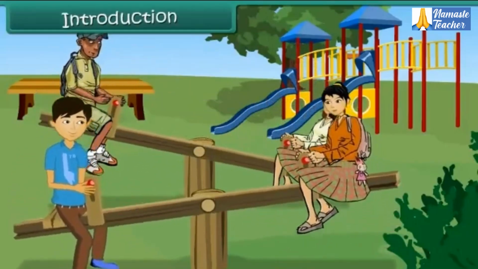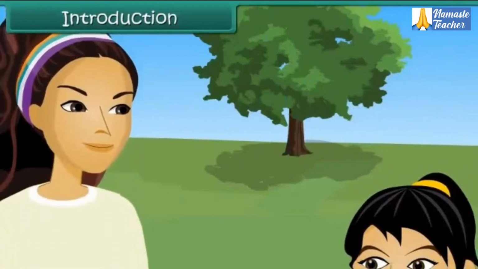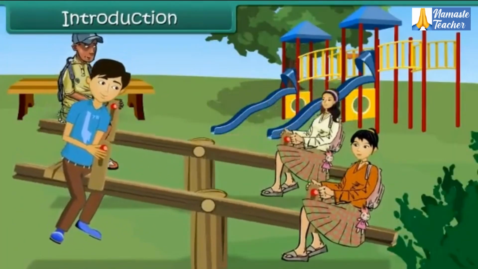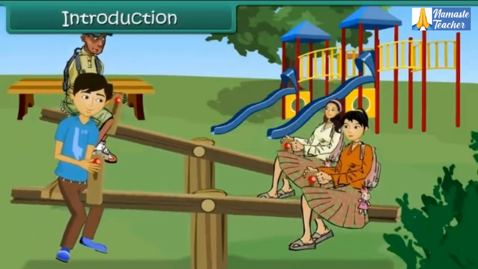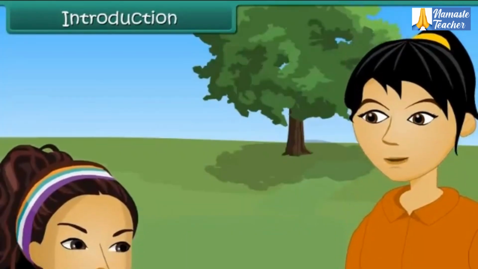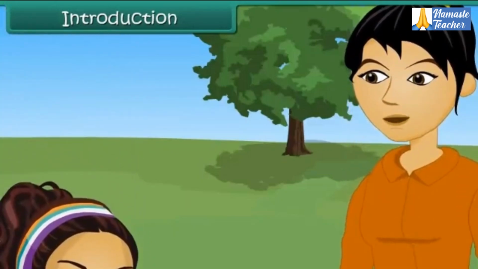Introduction. Seesaws are such fun, Megha. What do you think? You are right, Vidhi. Going up and down a seesaw is such a great feeling. But it would be so much more fun if we could go up and down together.